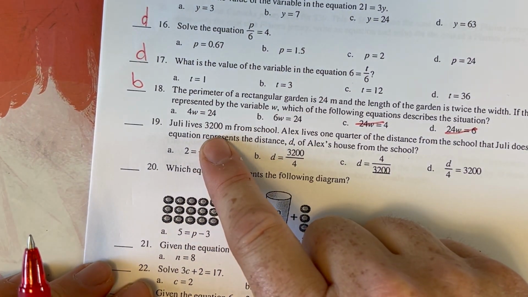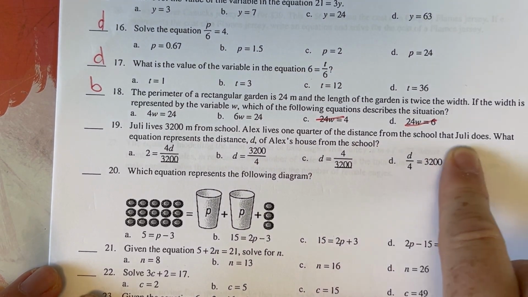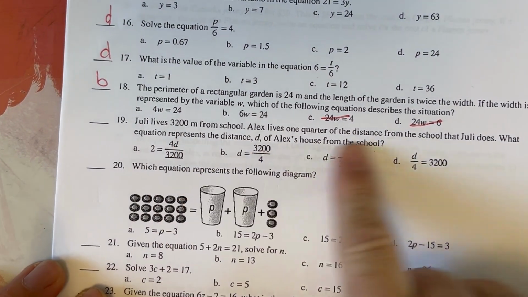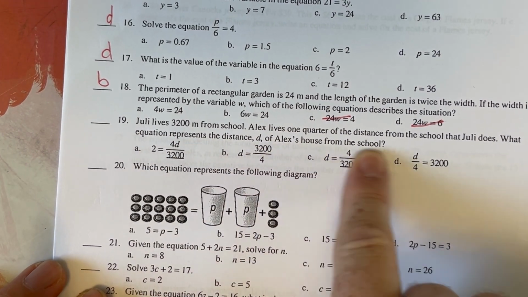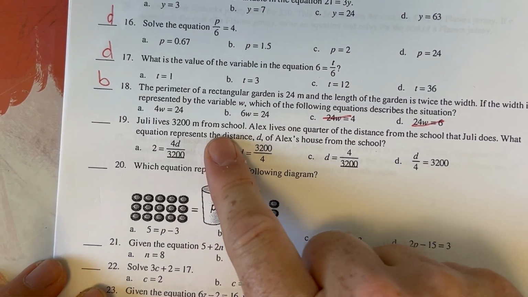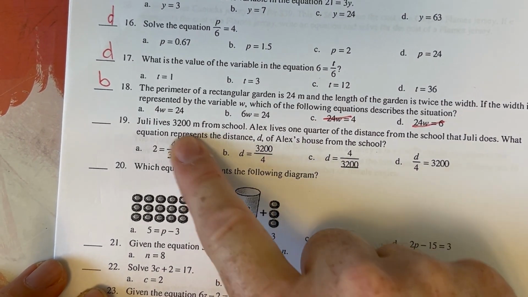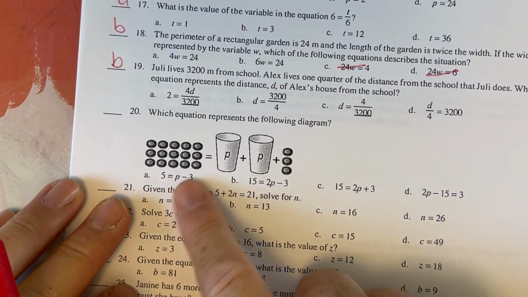Julie lives 3,200 meters from school. Alex lives 1/4 of the distance from school that Julie does. So he lives 1/4 of Julie's distance. What equation represents the distance D of Alex's house? Okay, so D equals 1/4 of 3,200. So 3,200 divided by 4. Which equation represents this here?